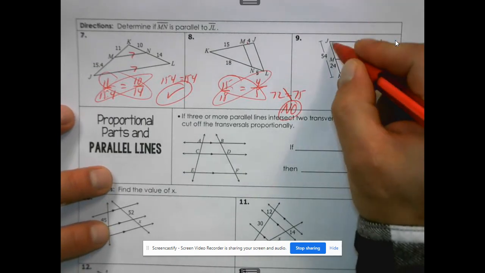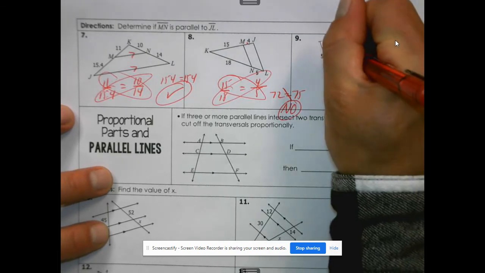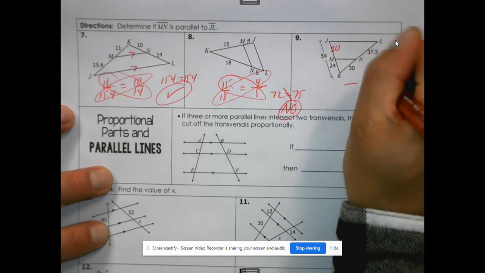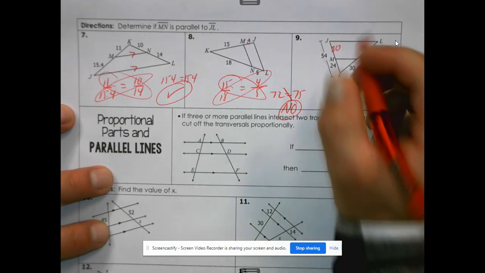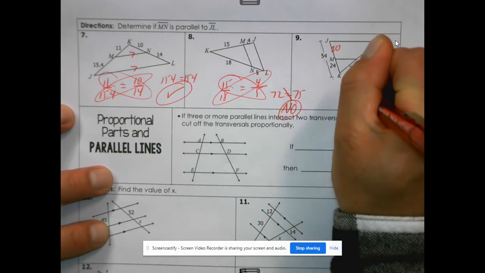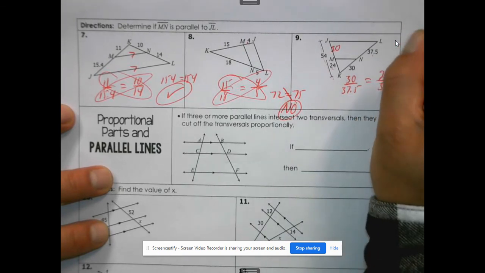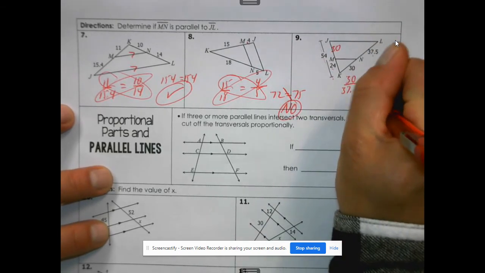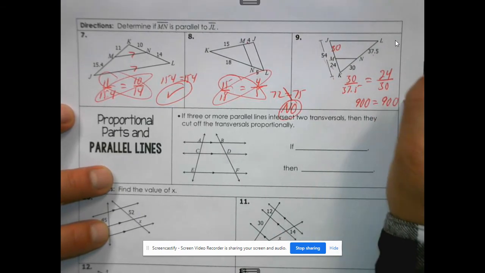Number 9, you got to find the distance right here. The whole thing is 54. Little piece is 24. Subtract them. There's 30 left for that. Set your proportion up. Let's go left, right, left, right. I'll go 30 over 37.5 equals 24 over 30. Left, right, left, right. Cross multiply. 30 times 30 is 900. 24 times 37.5 is also 900. So, yep, that checks out. They're equal.